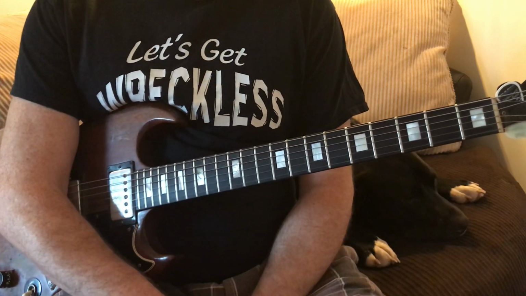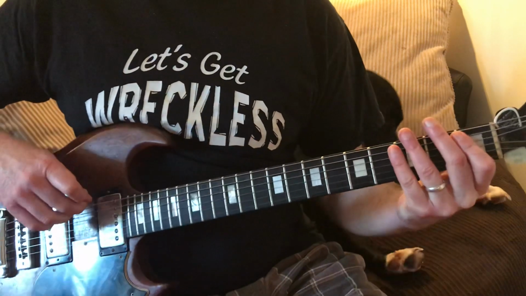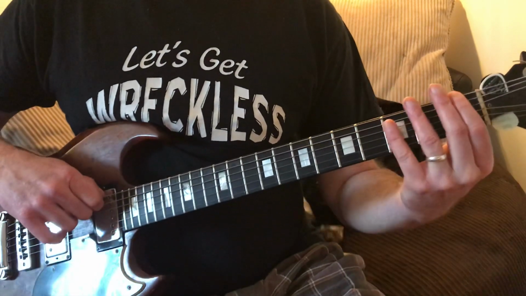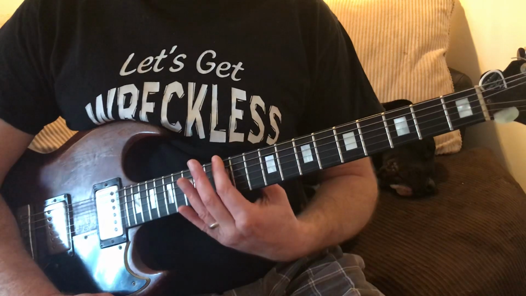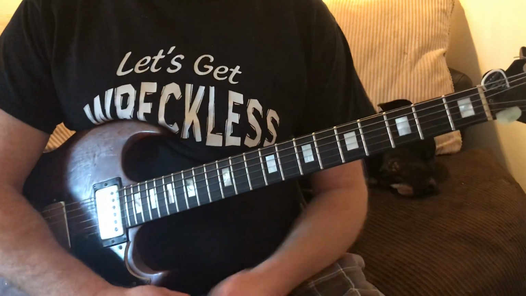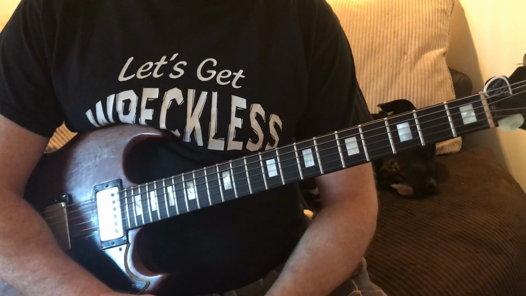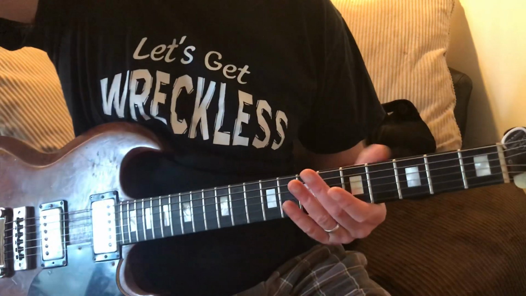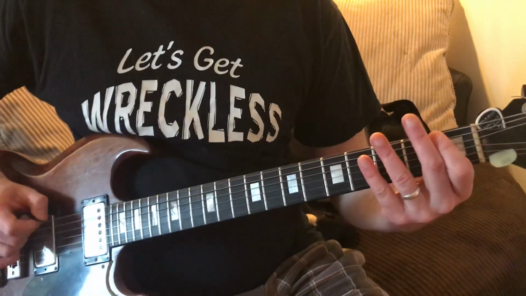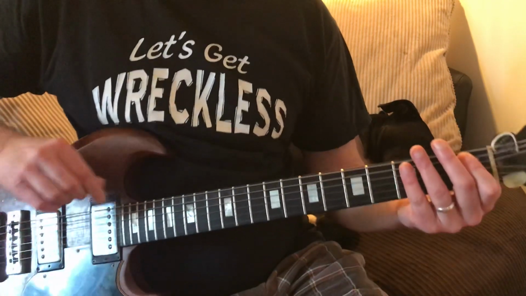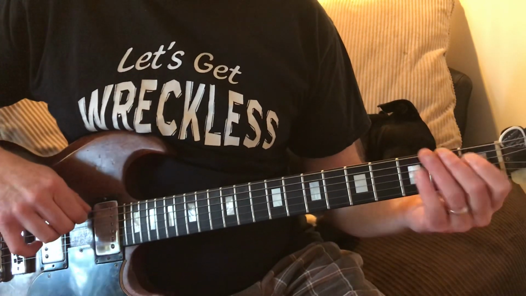So I'm going to go right down to the sixth string. I'm going to show you how, from just learning 0 to 12, you'll know the whole board and what the notes are. So we're going to go right down that. The open E here on the sixth string, that's going to be E.